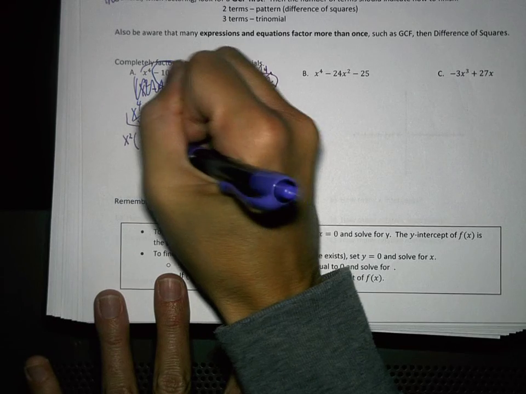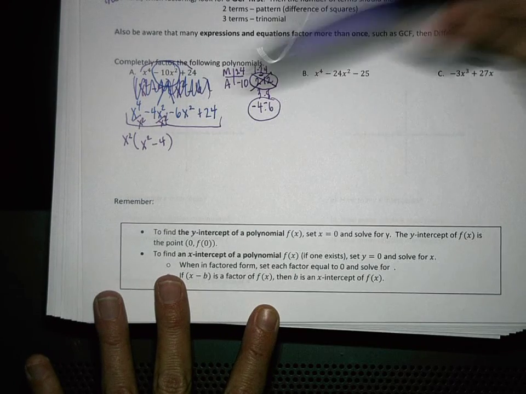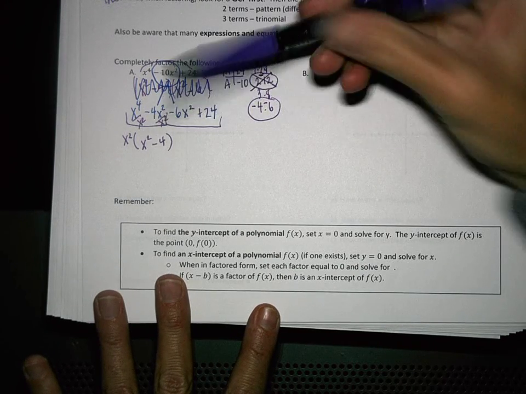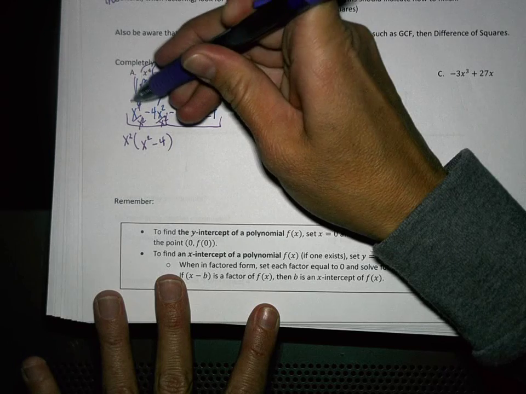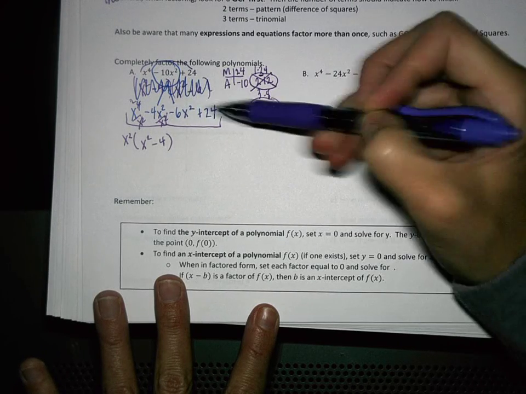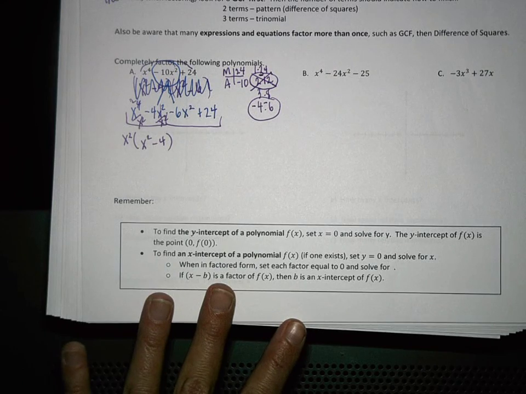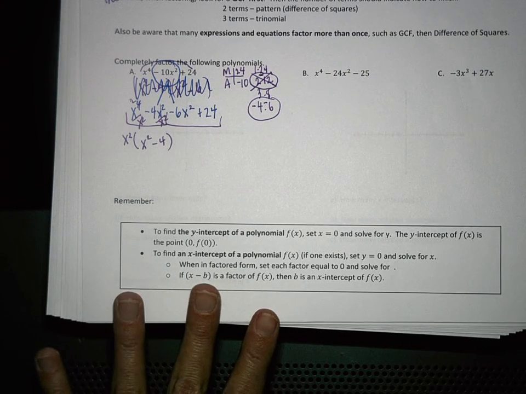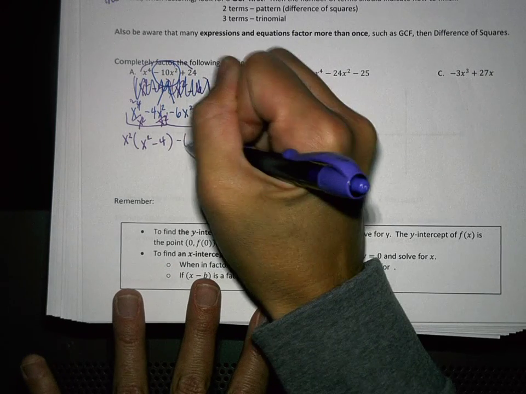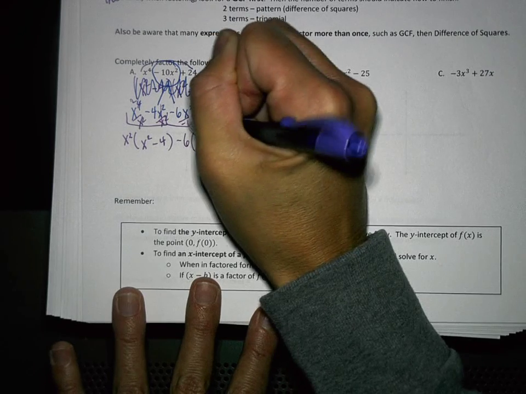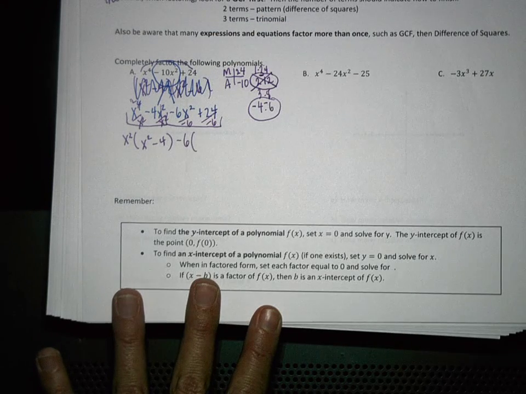X squared minus 4. Because x to the fourth divided by x squared, you cancel out two of your x's and you're left with x squared. And then here the x squareds cancel, and we have minus 4. What is my GCF of the next group? Negative 6. And we divide each of these by negative 6, and we're left with what?